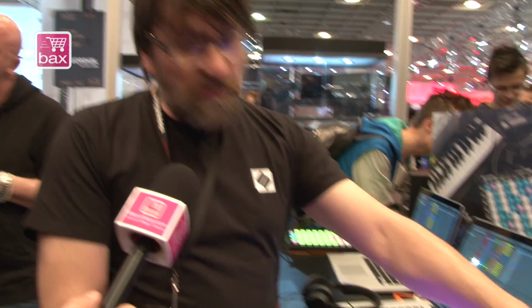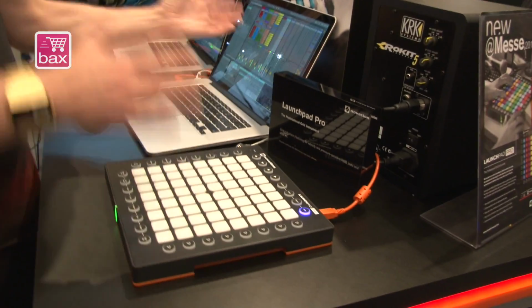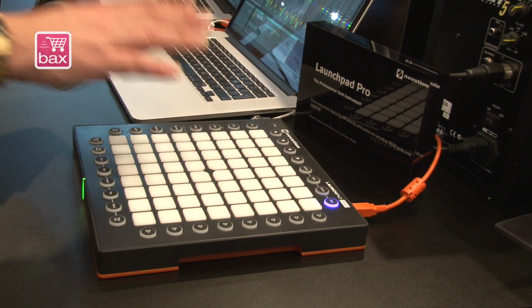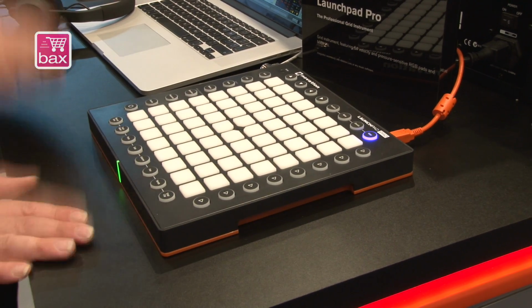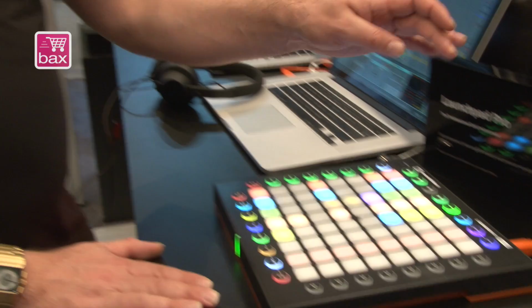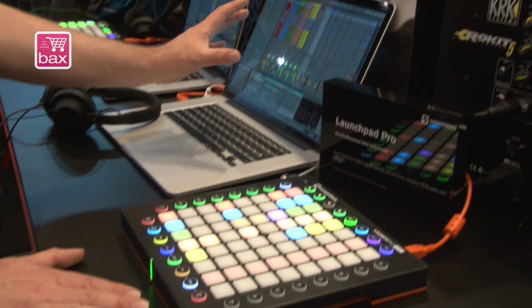Alongside the device mode, we've also got a user mode. In user mode, we're not set up to demonstrate that just here at the moment, but we can use this to create our own light shows, great for YouTube videos and live performances. So that's the Launchpad Pro with Ableton Live.